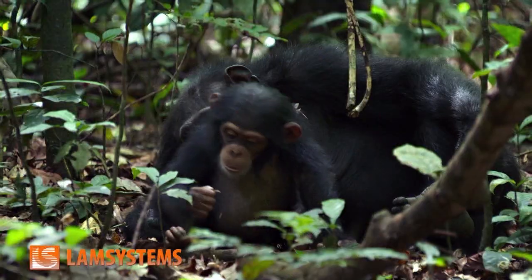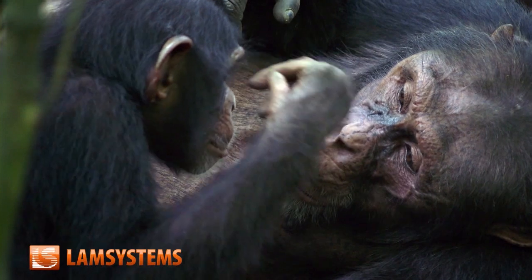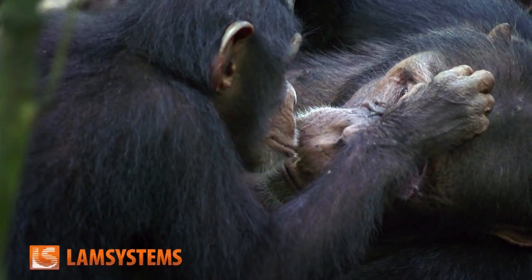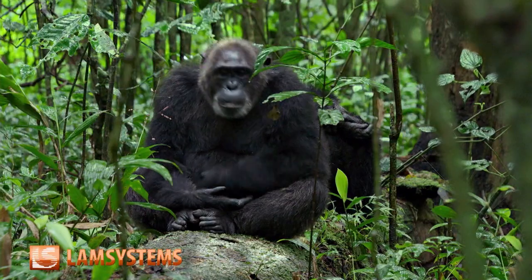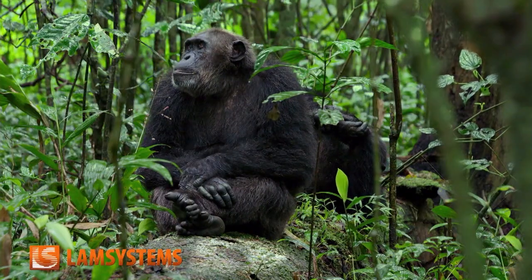The gestures of chimpanzees seem quite simple, but it is a complicated system of greetings and messages that emphasizes great intellectual abilities of chimpanzees.